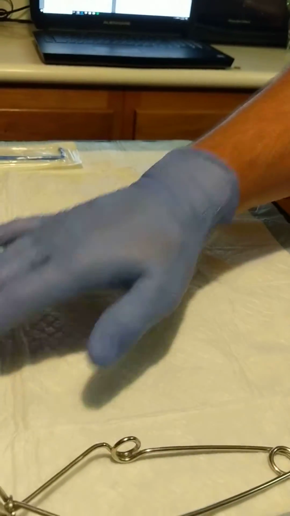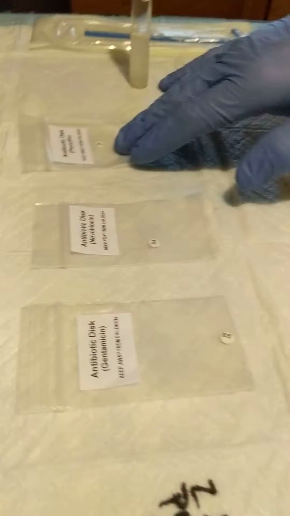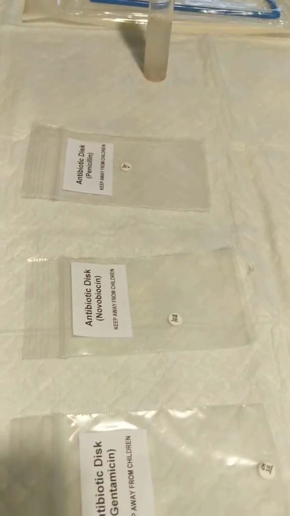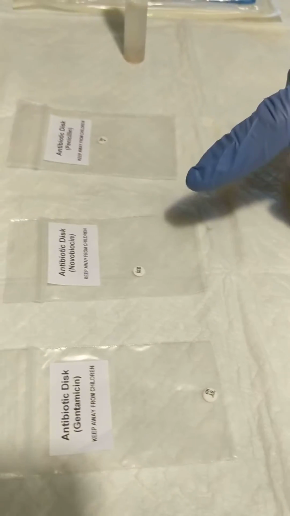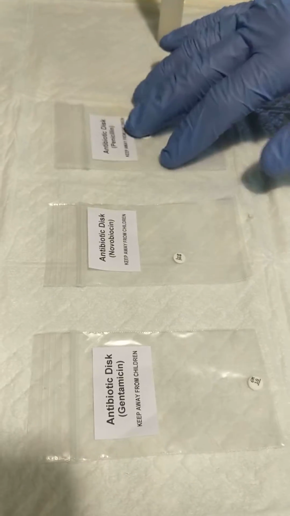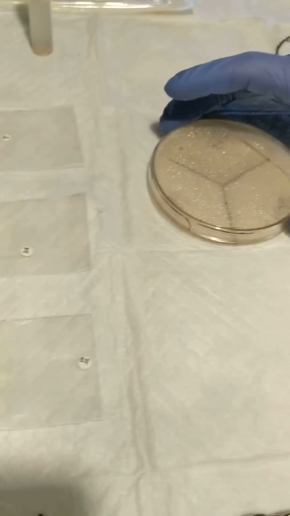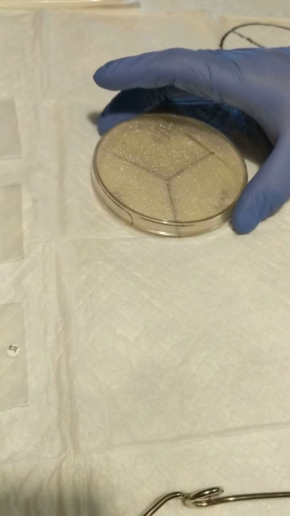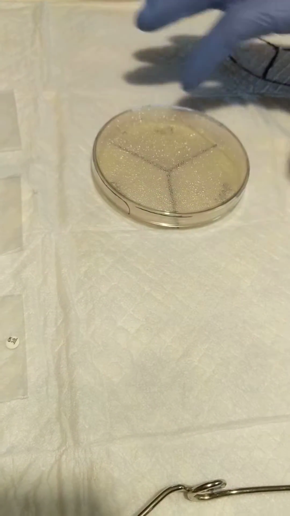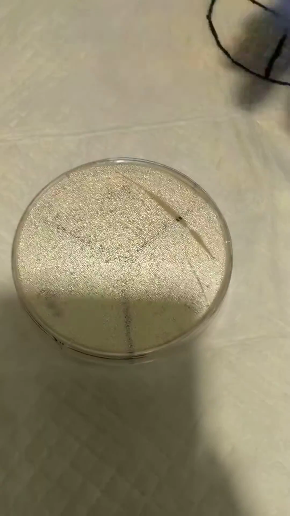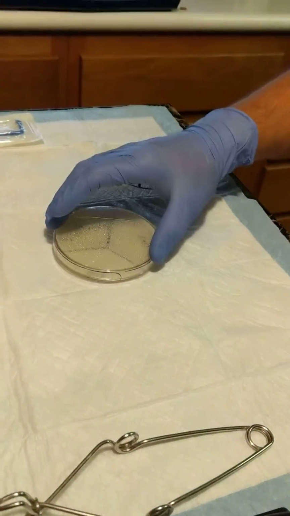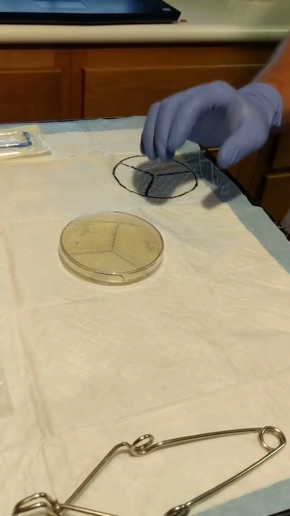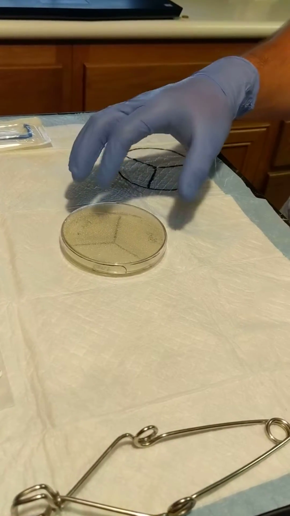These are our impregnated antibiotic paper discs, three different kinds. We have gentamicin, novobiocin, and penicillin. And we have the 90 millimeter petri dish labeled in zones for each antibiotic. It's got the nutrient agar in there right now. This is going to be our agar plate that we're going to be testing this in.